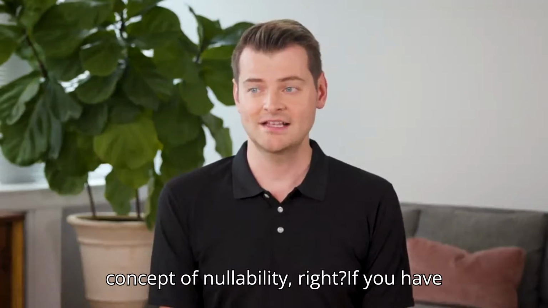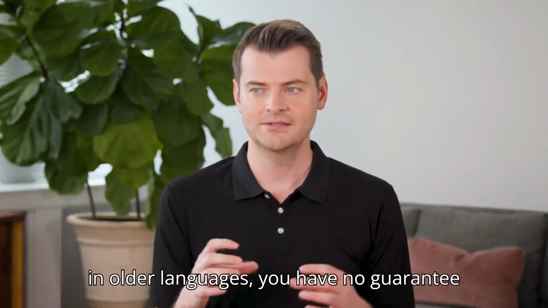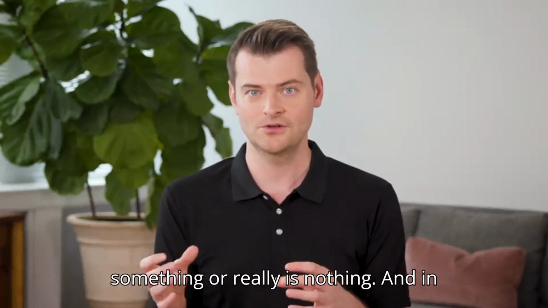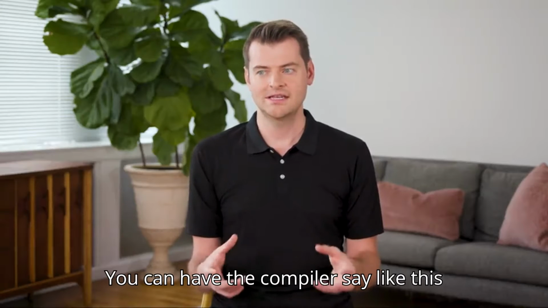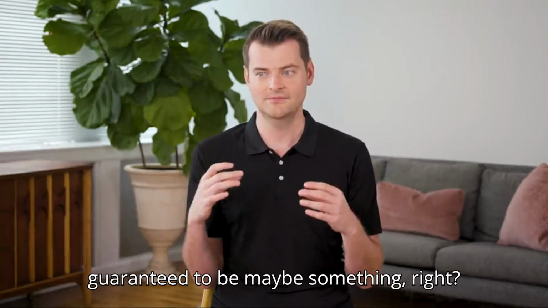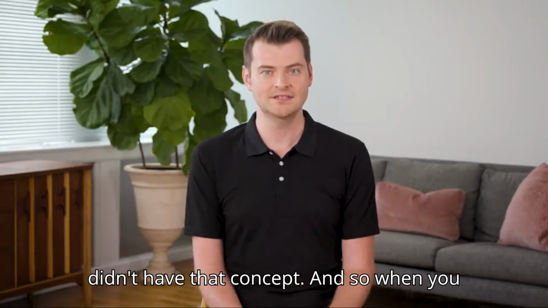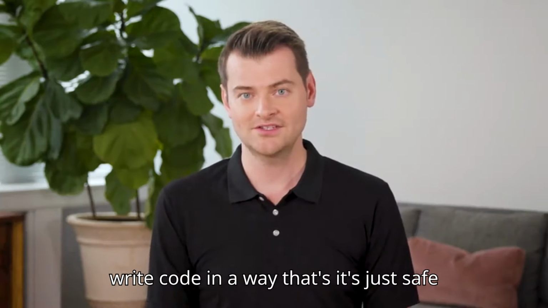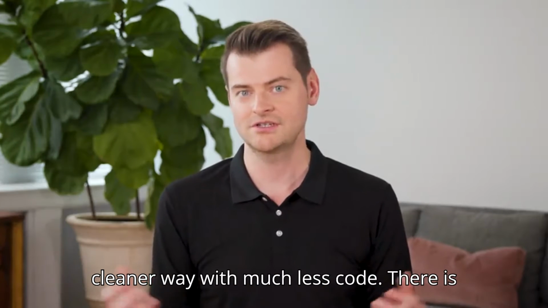One concept is nullability, right? If you have some object in memory, in older languages you have no guarantee whether that object actually contains something or really is nothing. And in modern languages like Swift and Kotlin, you can have the compiler say this is guaranteed to be something, or it's guaranteed to be maybe something. I think a lot of older languages just didn't have that concept. And when you have those guarantees, it's safe to make certain assumptions, and you can express things in a much cleaner way with much less code.